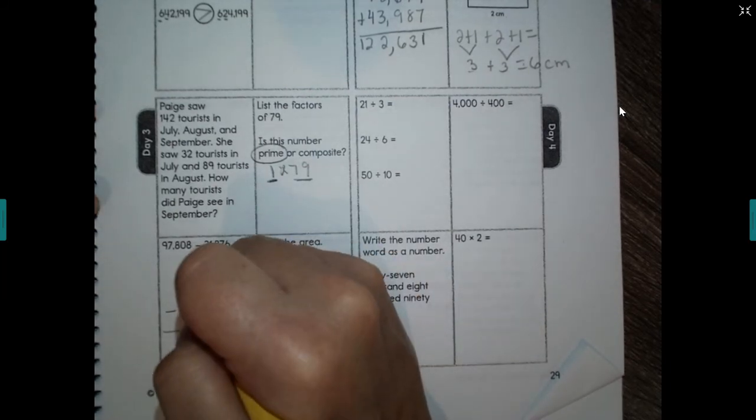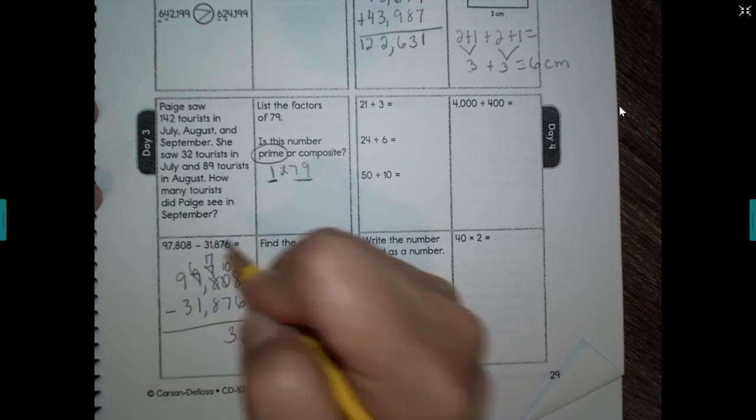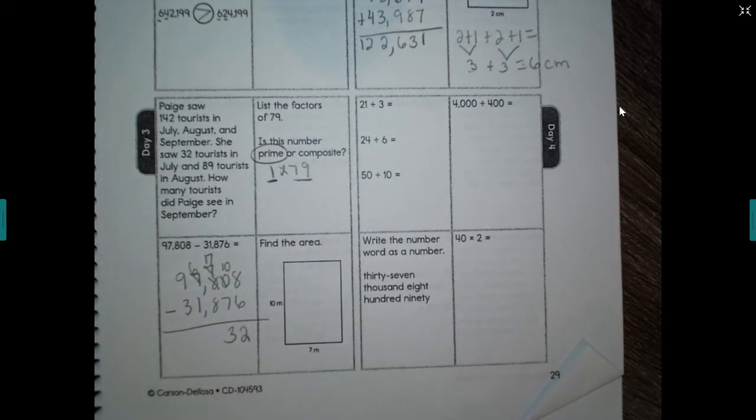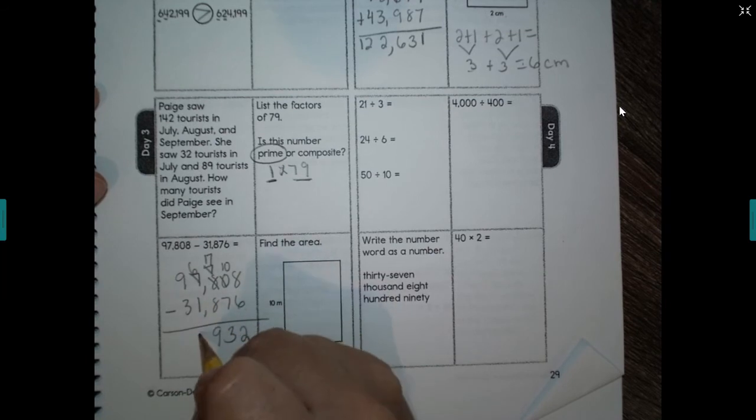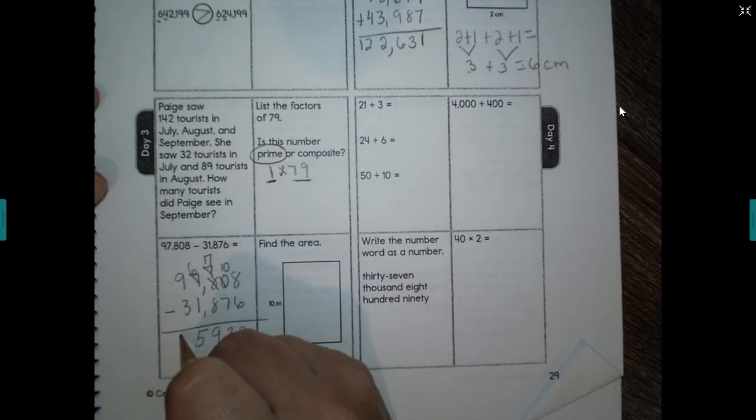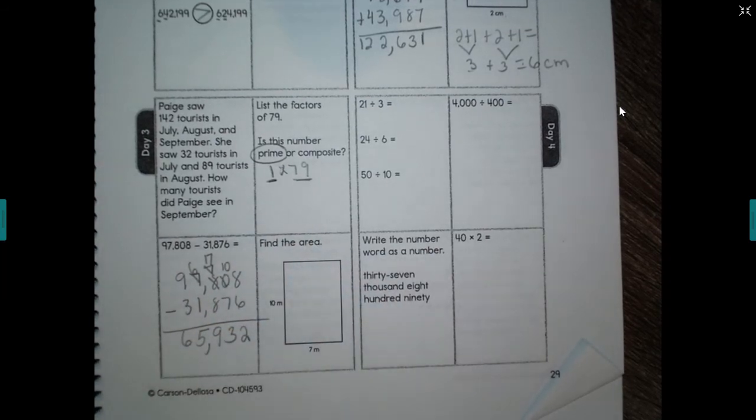Go next door. This becomes a 6. This 7 becomes 17. 17 minus 8 is 9. 6 minus 1 is 5. And 9 minus 3 is 6. You should have gotten 65,932.